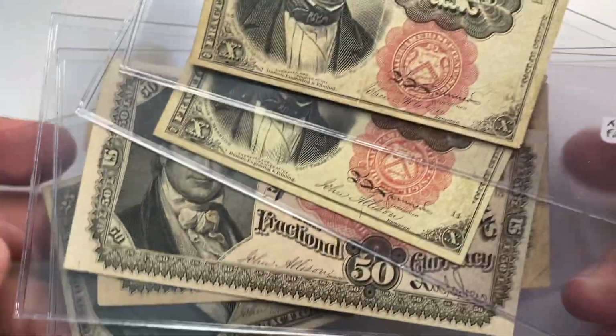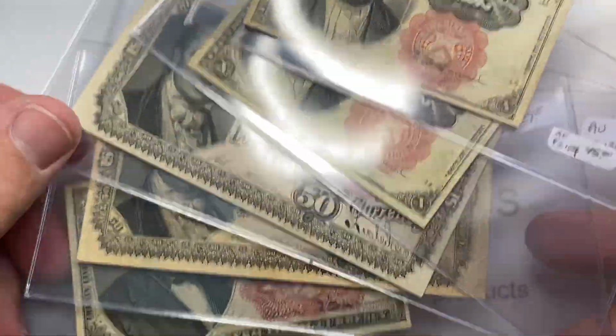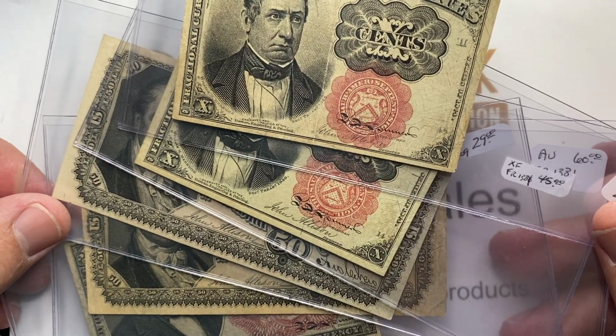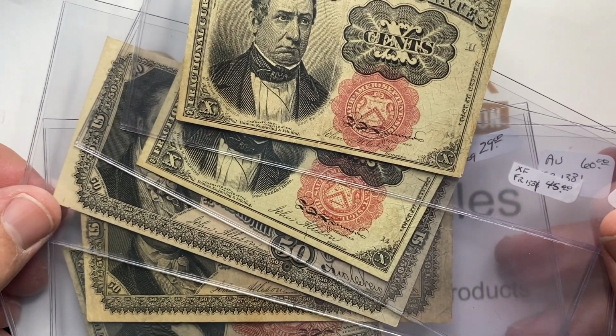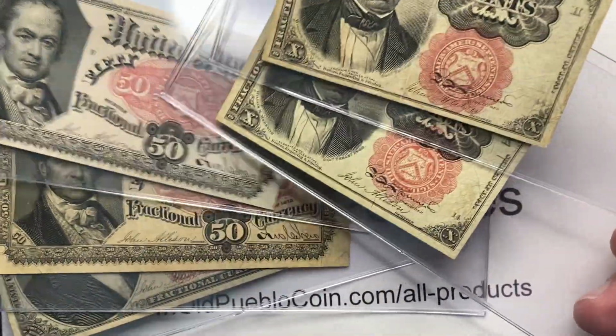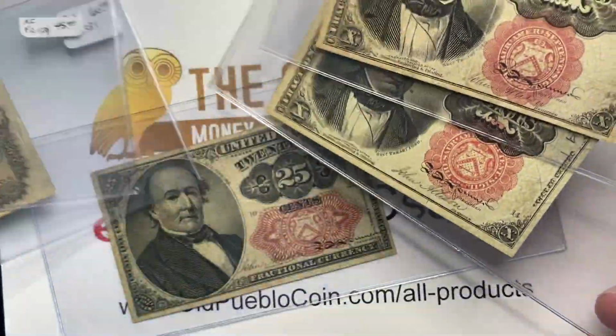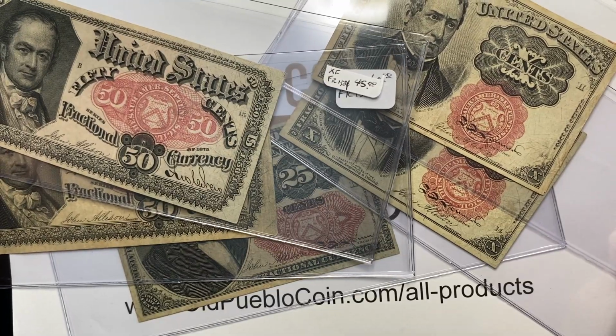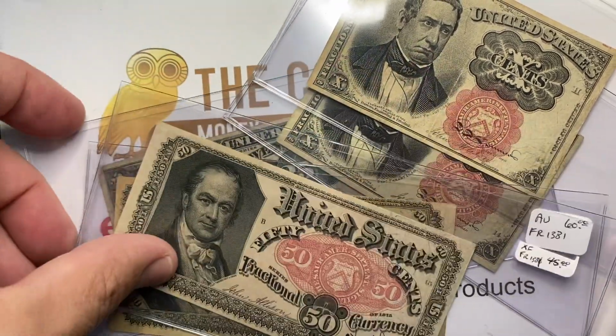So let's go ahead and take a deeper dive. If you follow the other series of these, you'll remember how remarkably diverse they were. This is the opposite. The fifth issue, they only made a 10 cent and a 25 cent and a 50 cent. So you just have the three. They have very similar looks on all of them. Let's start with the 10 cent.